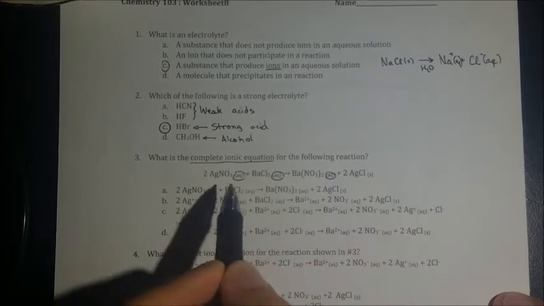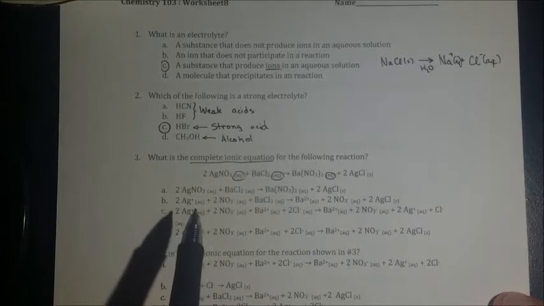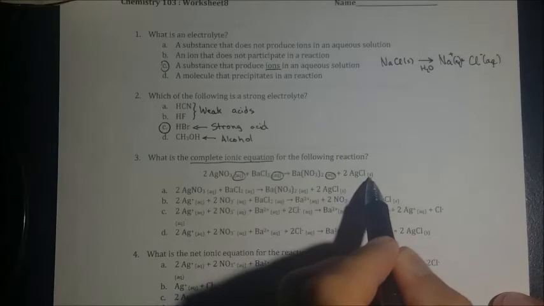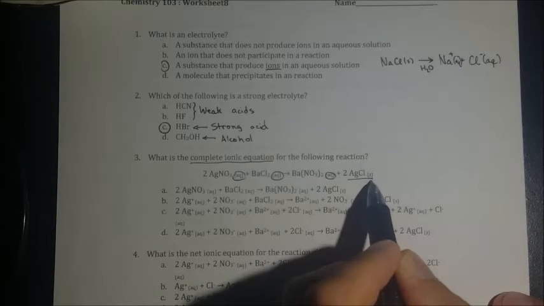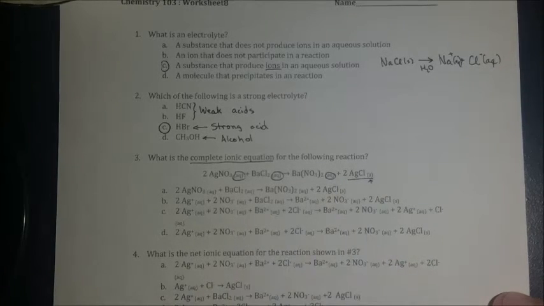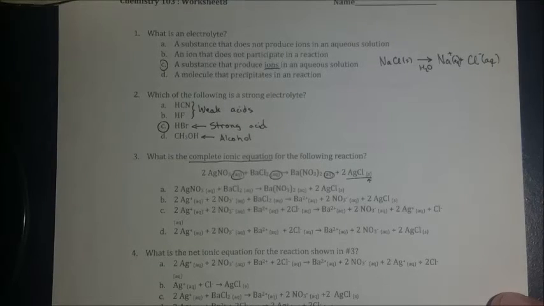So we've got these 3 species that are aqueous, and we're going to separate them into their individual ions. The reason we don't do it for the silver chloride here is because silver chloride is a solid. And with a solid, what we're indicating is that it is not going to electrolytically dissociate. It's just going to basically sit as a big lump on the bottom of the beaker.